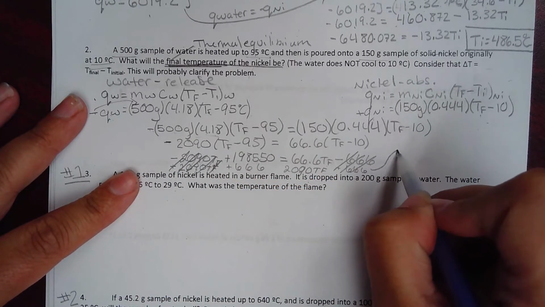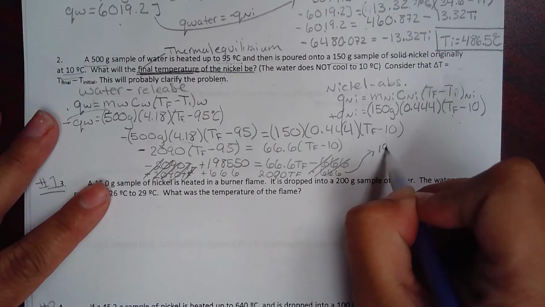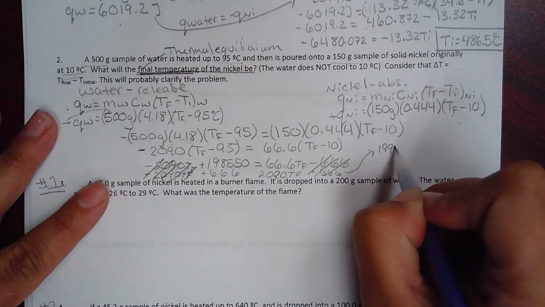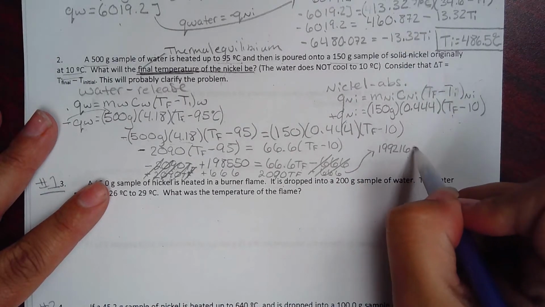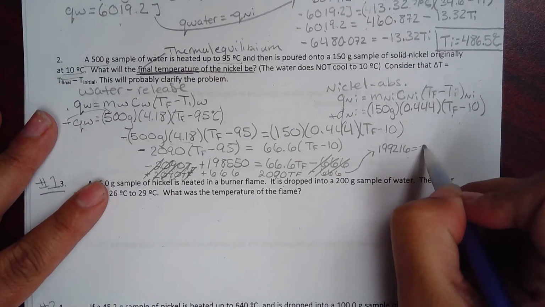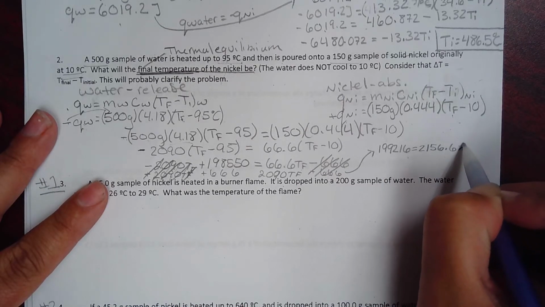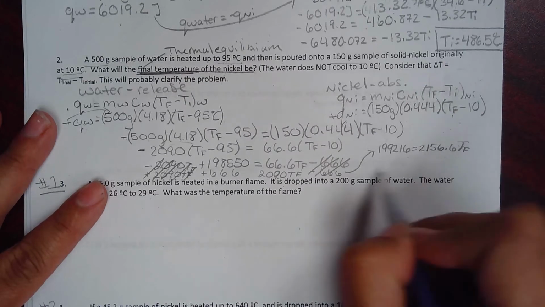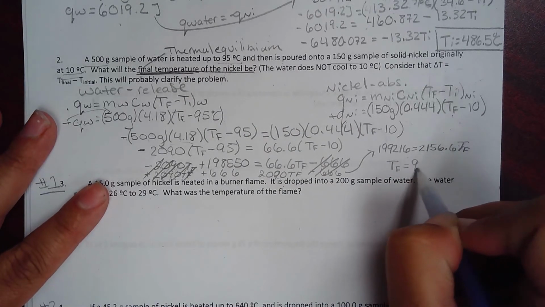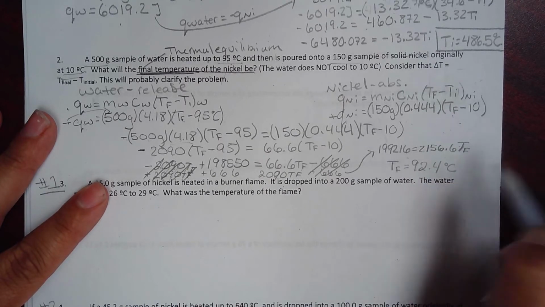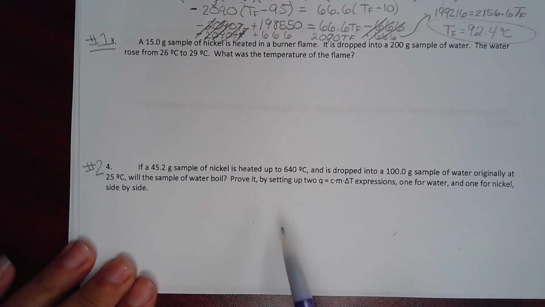You're going to end up with 199,216 is equal to 2,156.6 times your final temperature. Divide, and you get your final temperature equal to 92.4 degrees Celsius.